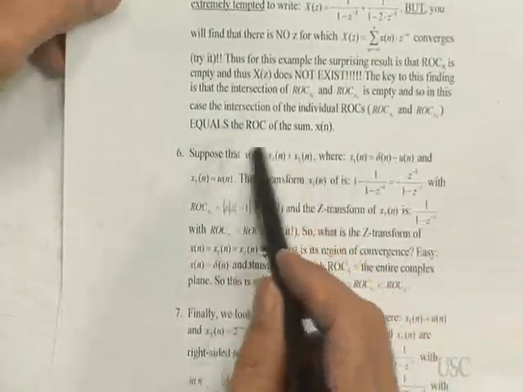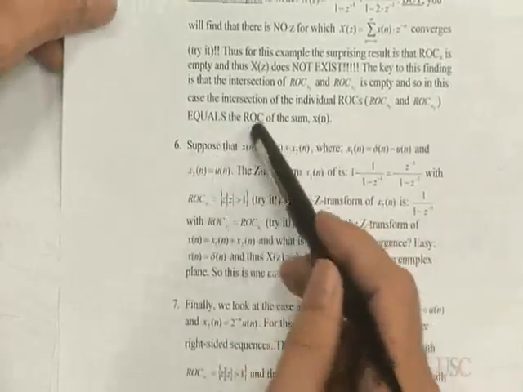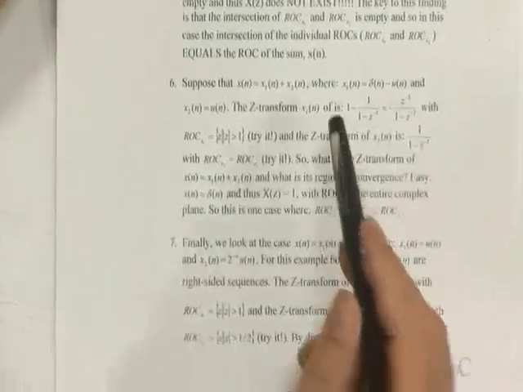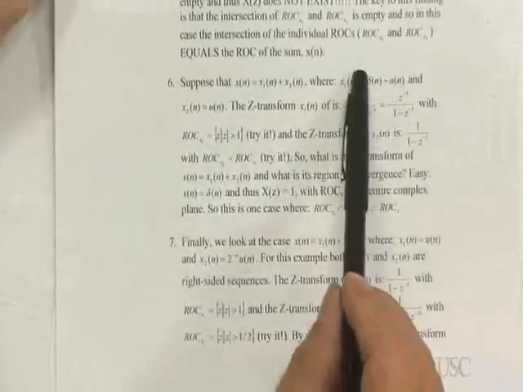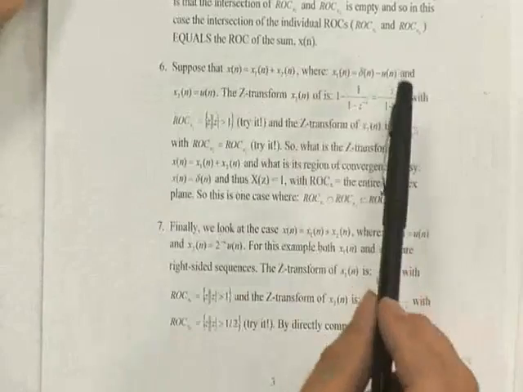Oh, here's another case. This example 6 is just showing that pole cancellation example that we talked about before. For this case, x1 is delta minus u, x2 is u, so when you add them together, the u's cancel, and you just have delta of n, where X of z is 1. So that's showing you an example.